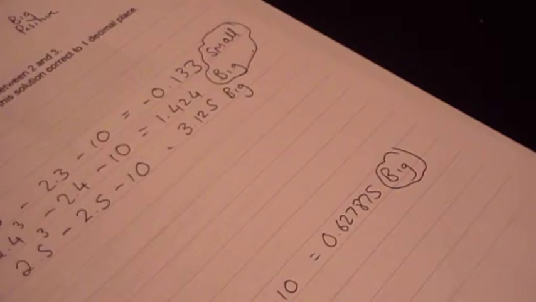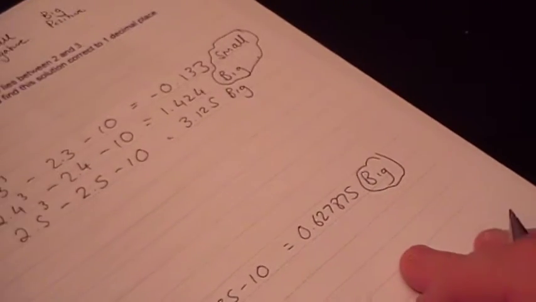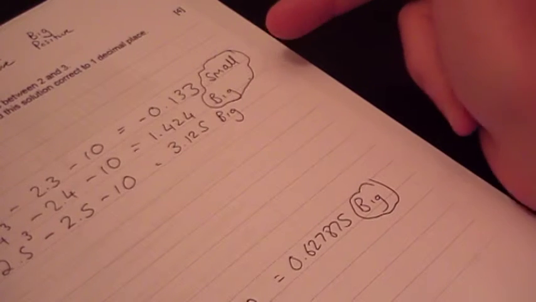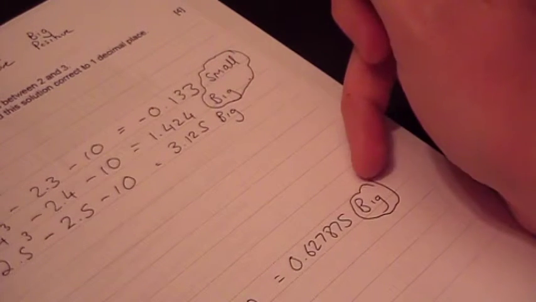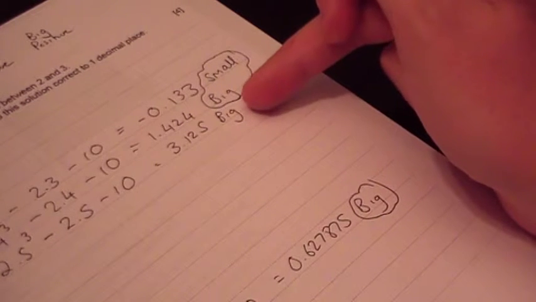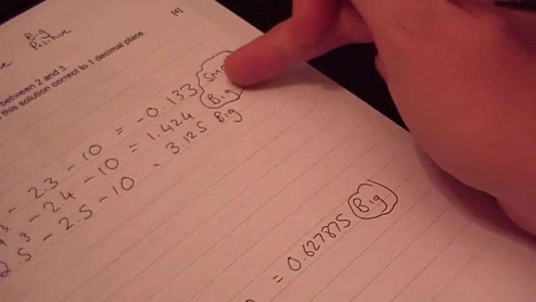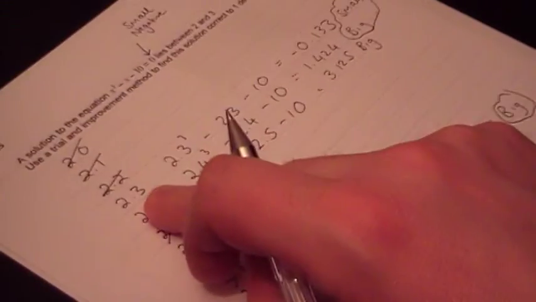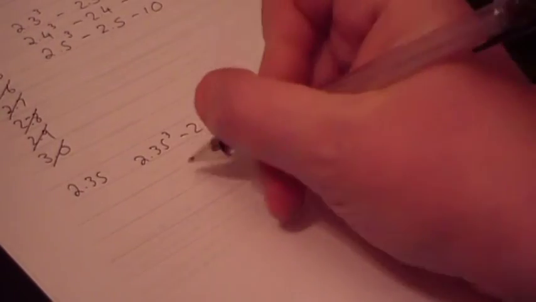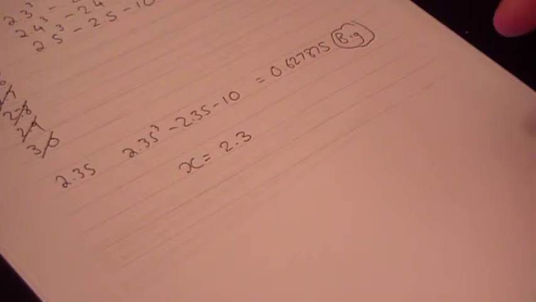The last thing we have to do now is pick either 2.3 or 2.4, and you remember our cheats way now, right? We got small, big and big clouded. Ignore that big because we only want the ones we trapped to start with, plus our midpoint. Small, big, big. Small is the odd one out, and small goes with 2.3. So I'm going to write down x equals 2.3, and that'll give me all the marks.